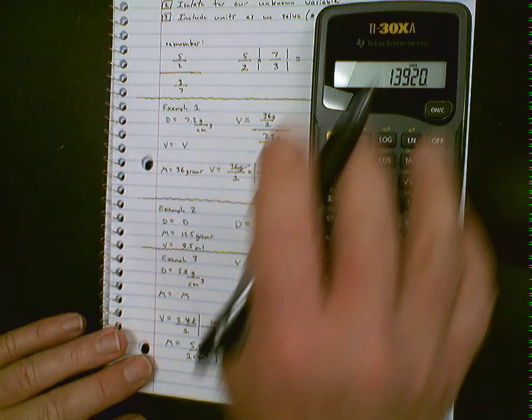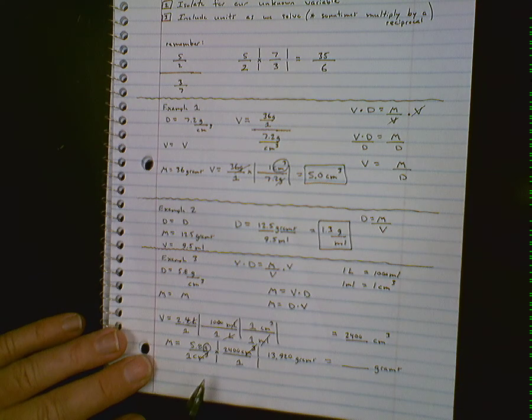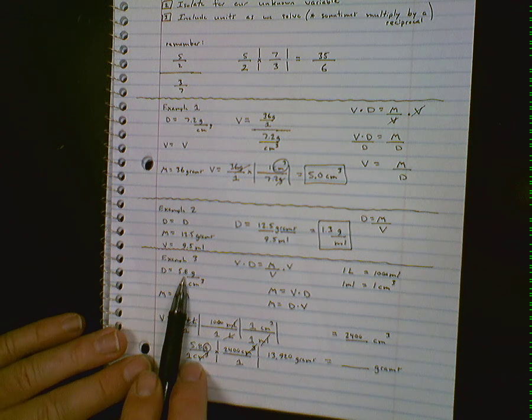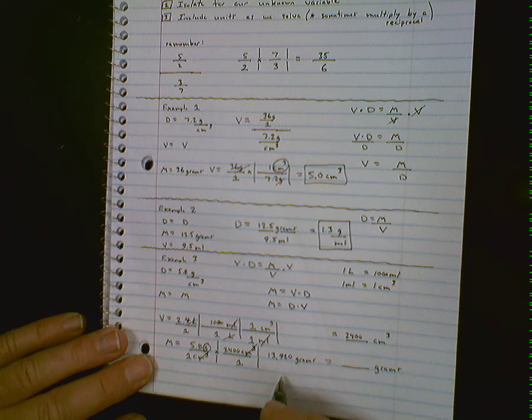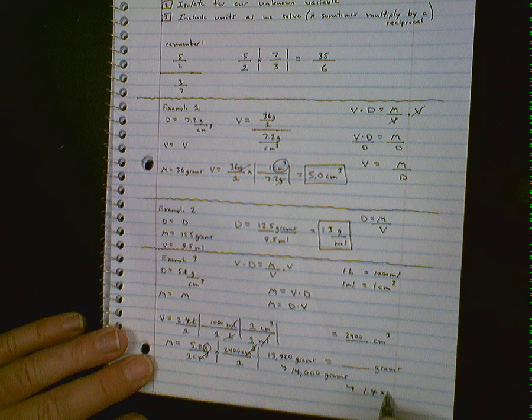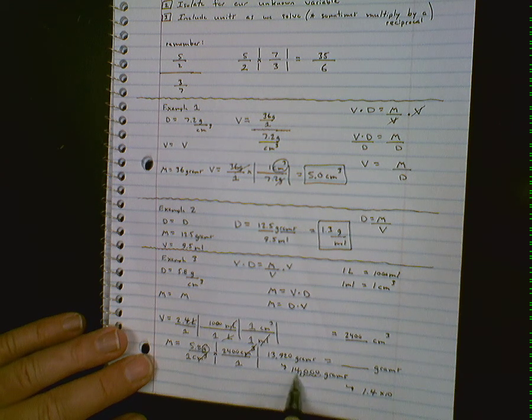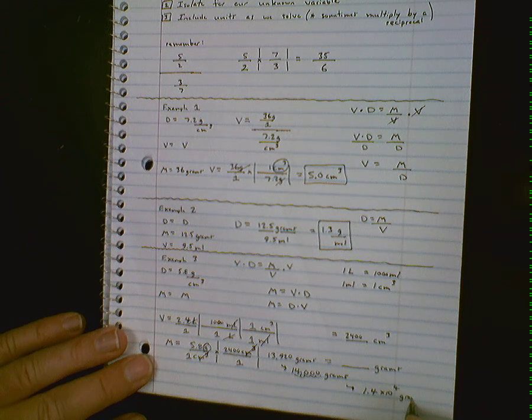In terms of significant figures, both the 5.8 had 2 significant figures, as well as the original 2.4. So our answer should have 2 significant figures. So we take the 1 and the 3 and we ask ourselves, does the 9 round the 3? Yes, it does. So this becomes not 14, but 14,000 grams. And if we wanted to put that into scientific notation, we would say 1.4 times 10 to the 4th grams.